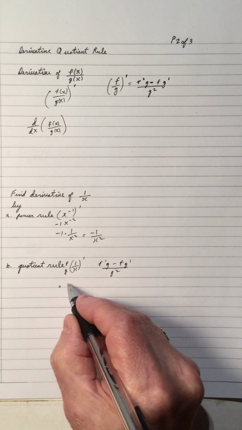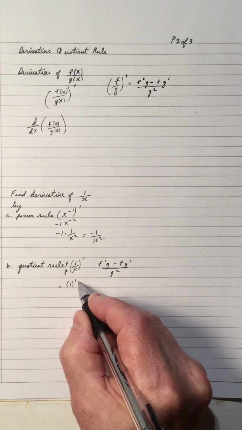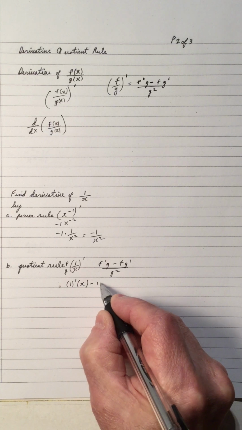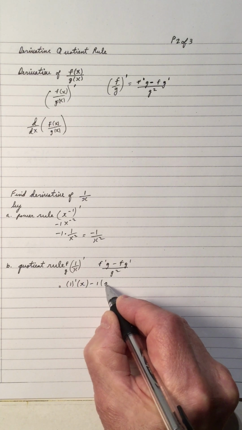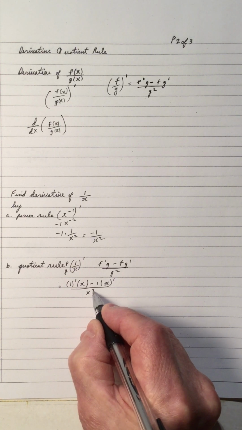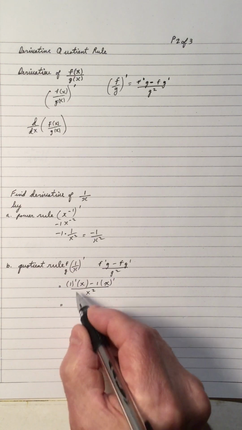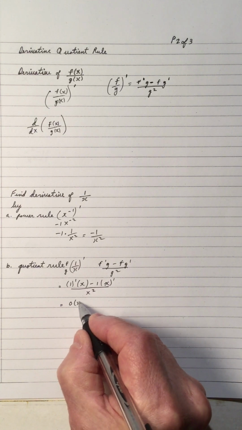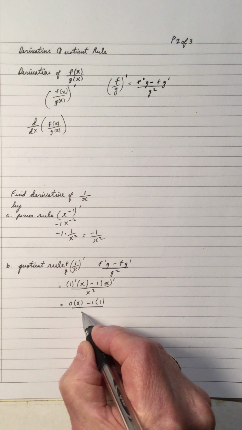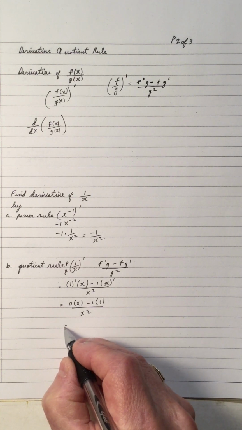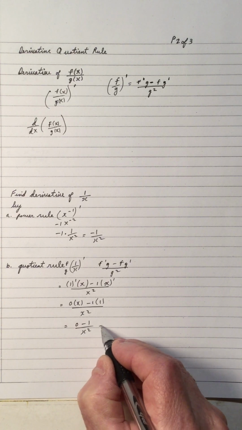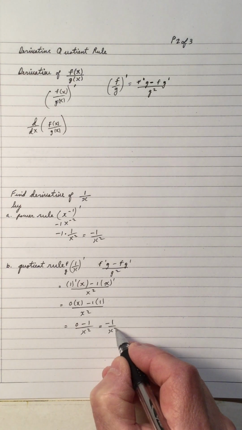So that's the derivative of 1 times g, minus 1 times the derivative of g, all over g squared, which is x squared. The derivative of 1 is 0, times x. The derivative of x is 1, over x squared. So that gives us 0 minus 1 over x squared, which is negative 1 over x squared.